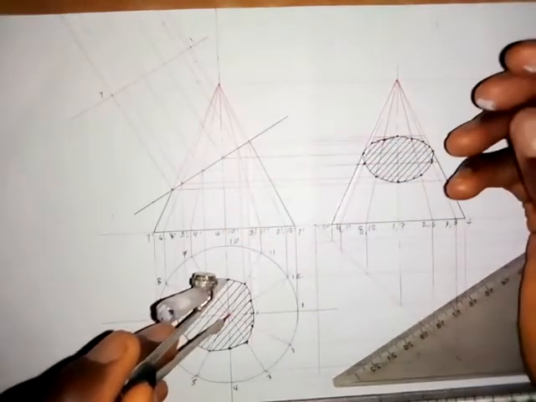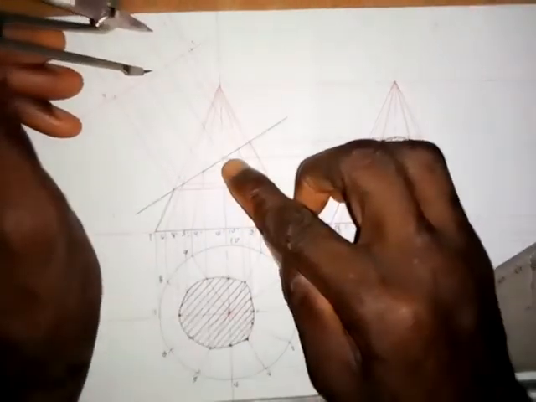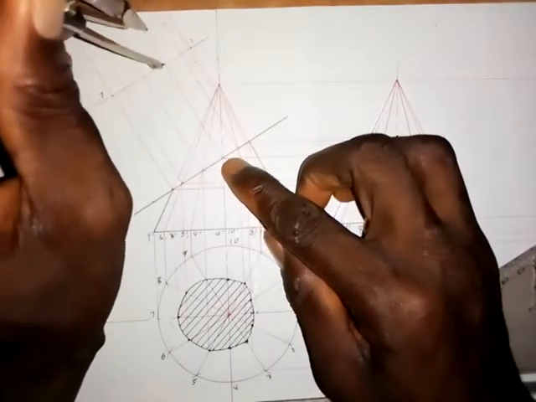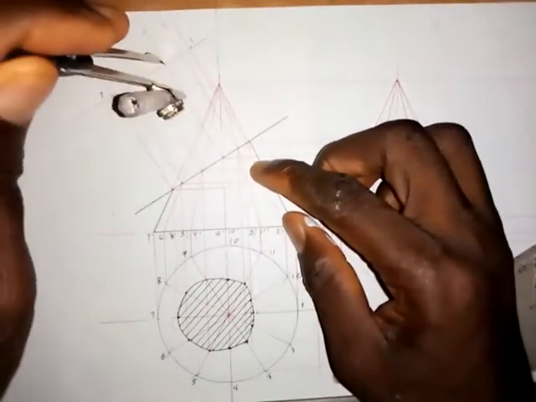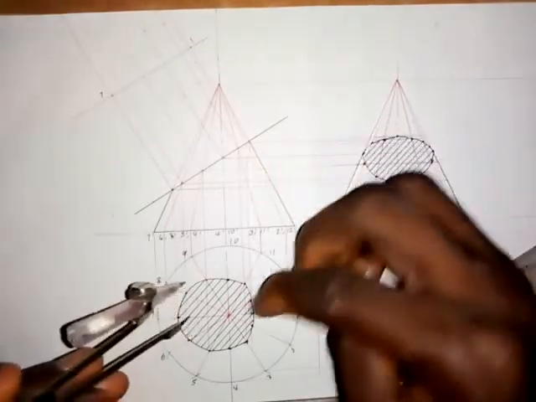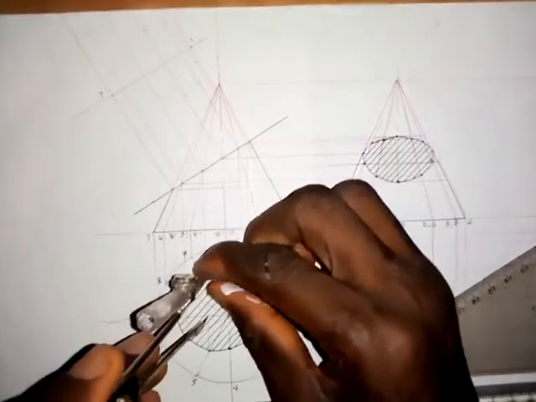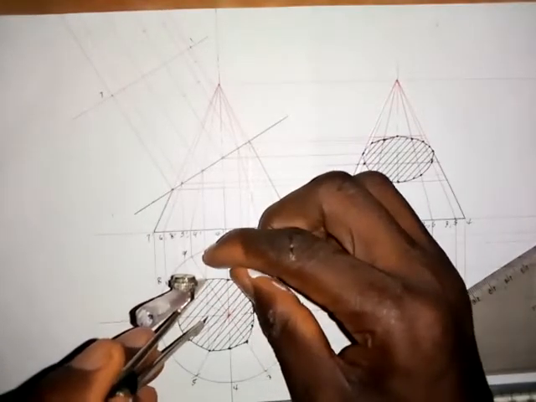So take this distance like this. Put it at this point, which contains 10 and 11, 10 and 4. Make an arc here, and then make an arc here. Then the next is 5 and 9. Put it in between them. Then extend it to 9, or extend to 5, whichever you like.